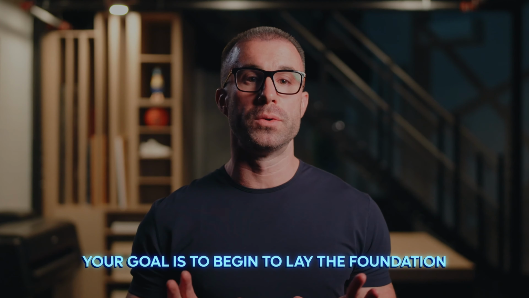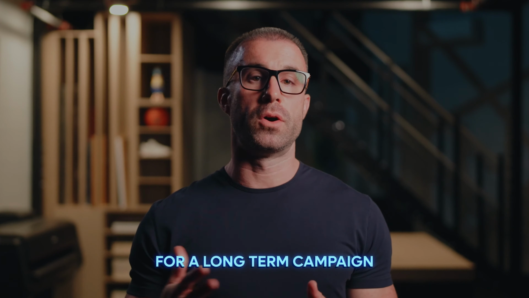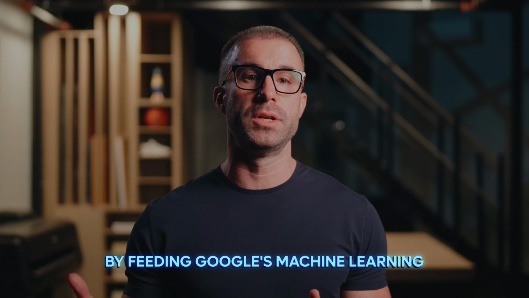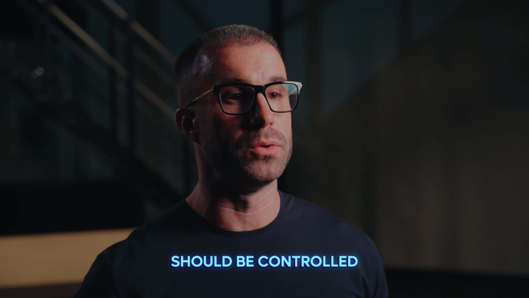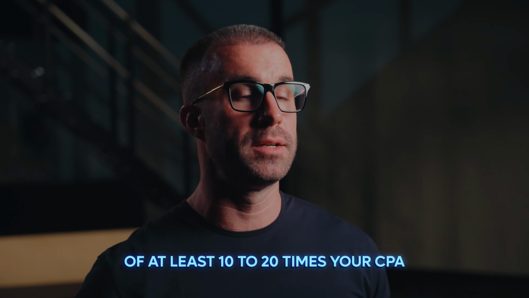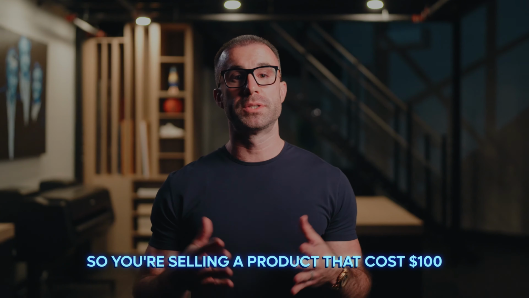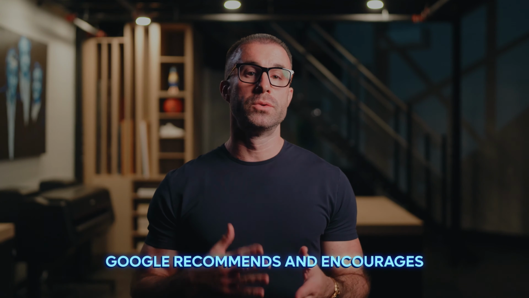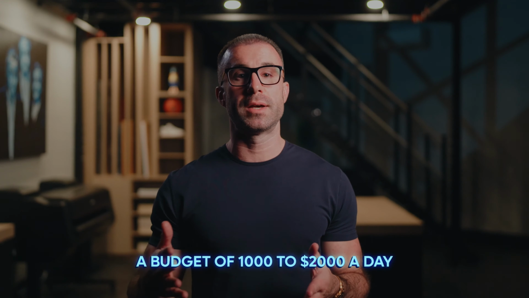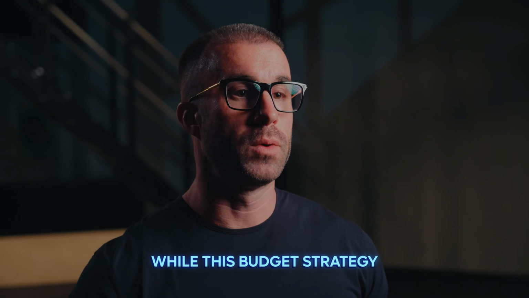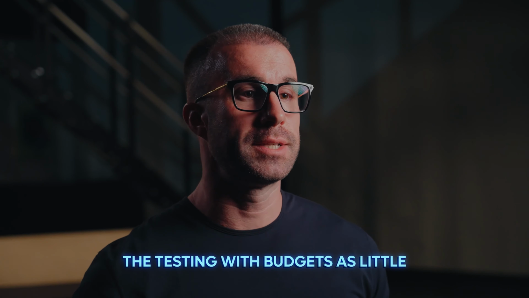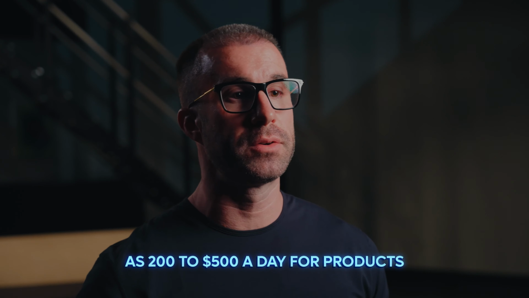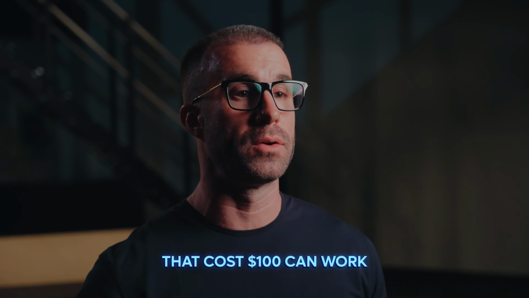In phase one, your goal is to begin to lay the foundation for a long-term campaign by feeding Google's machine learning with as many conversions as possible. Your budget in this phase should be controlled. Google recommends a budget of at least 10 to 20 times your CPA. So if you're selling a product that costs $100, Google recommends and encourages a budget of $1,000 to $2,000 a day. While this budget strategy may work for some advertisers, we found through our own data that testing with budgets as little as $200 to $500 a day for products that cost $100 can work.